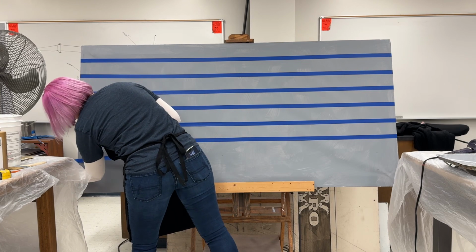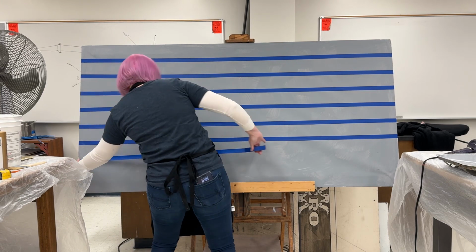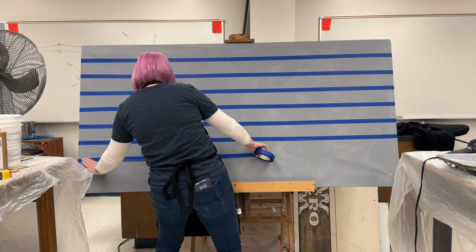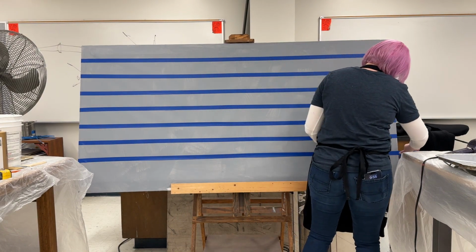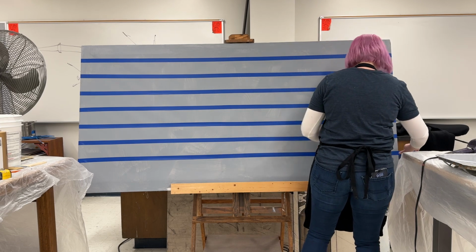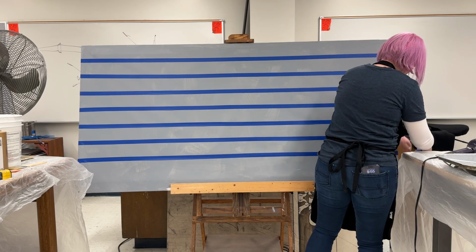Okay. I will get some other size tapes so we can make it narrower. All right. A narrower grout line. And so you don't have to feel as obligated. Kim is going kind of fast.